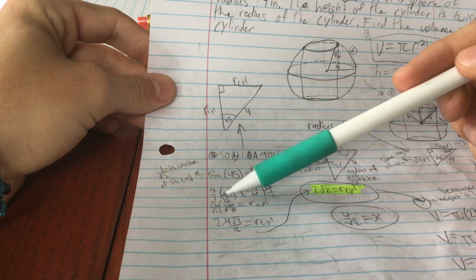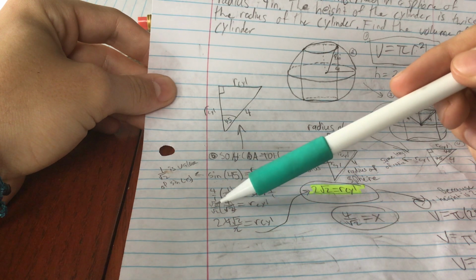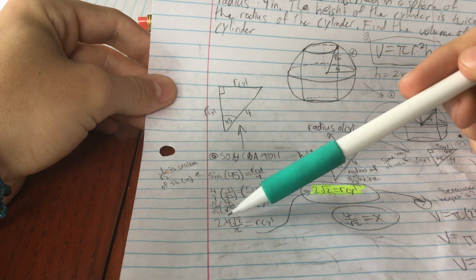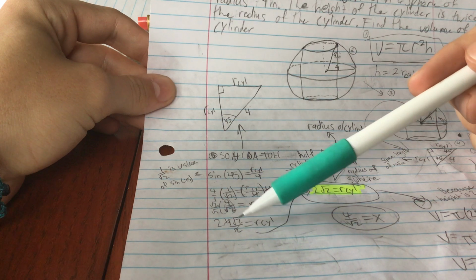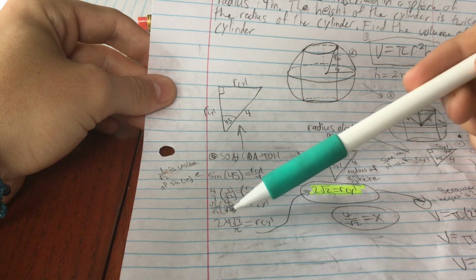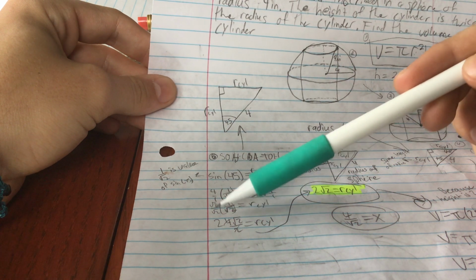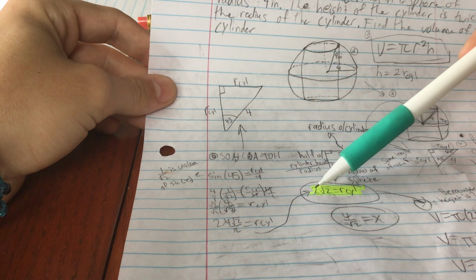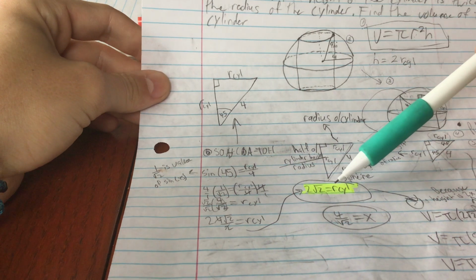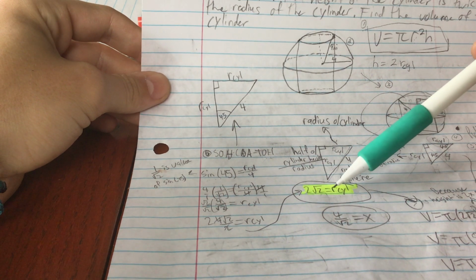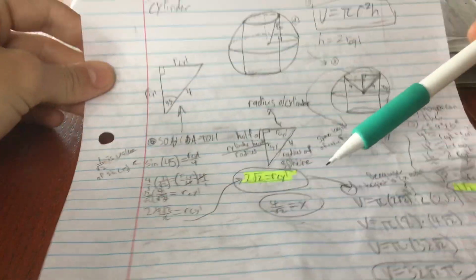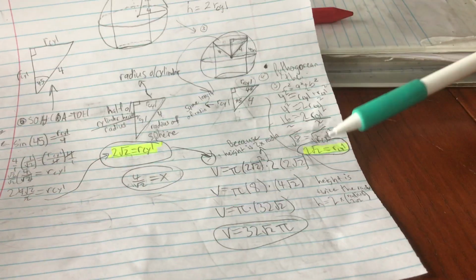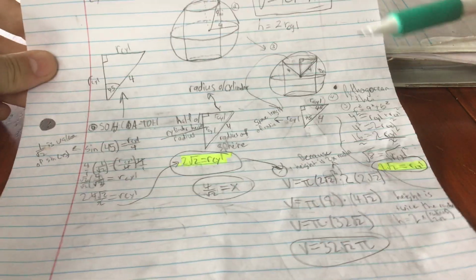So I multiplied top and bottom by square root of 2, and then I got 4 square root of 2 over 2. But 4 and 2 can reduce, so I reduced 4 to 2 and 2 to 1. So then I got 2 square root of 2 is equal to the radius of the cylinder, which is the same as with the Pythagorean theorem.